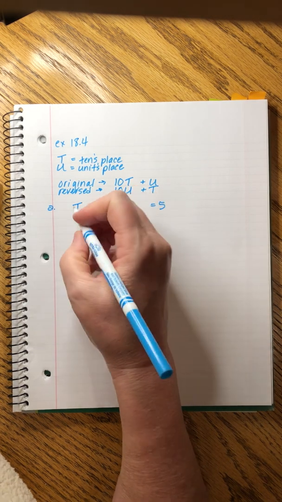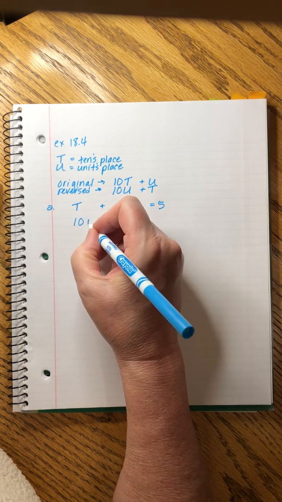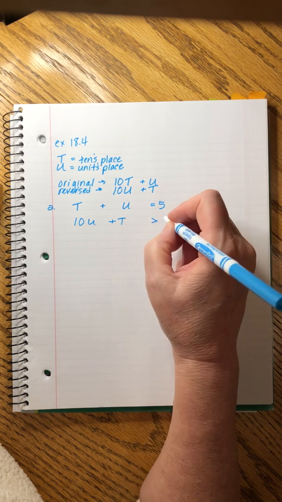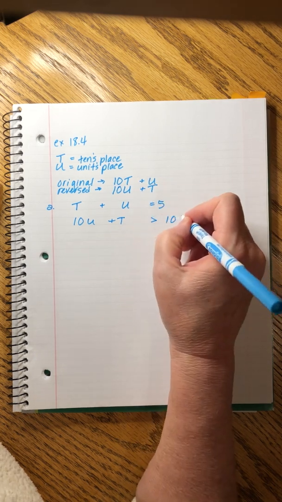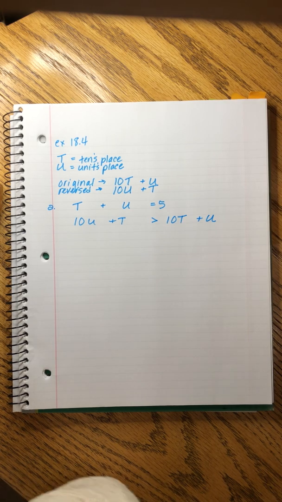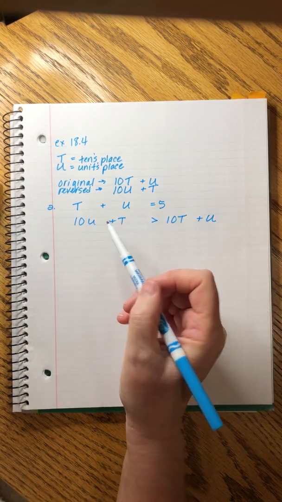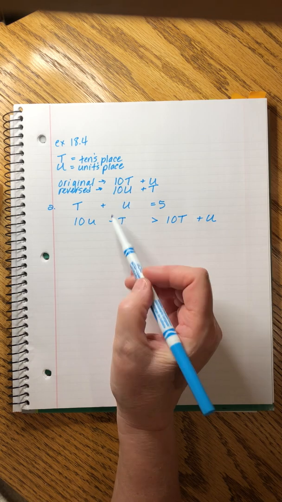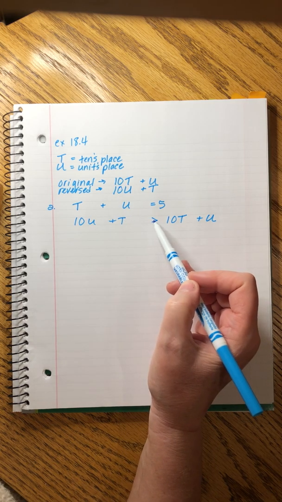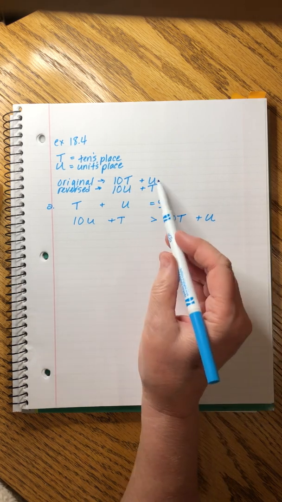Okay, so when the digits are reversed, 10u plus t, that is greater than the original number, which is 10t plus u. Okay, let me read that again. When the digits are reversed, the number is greater than the original number.